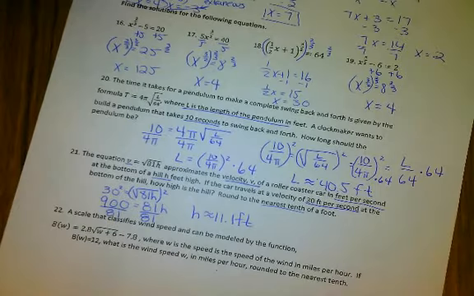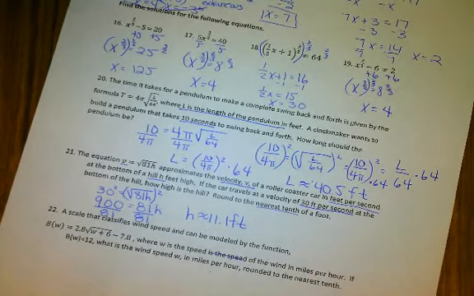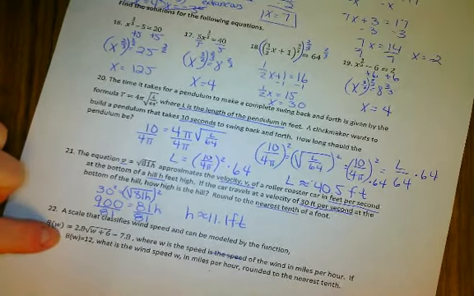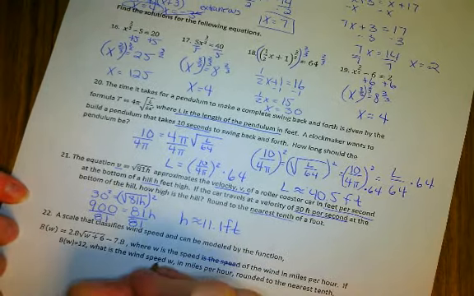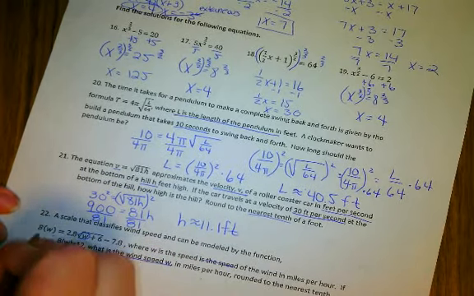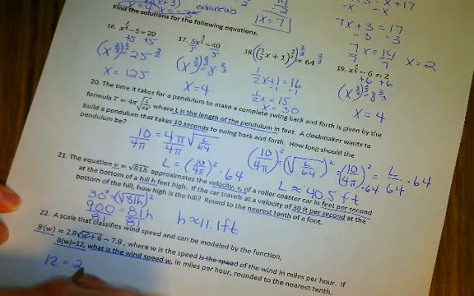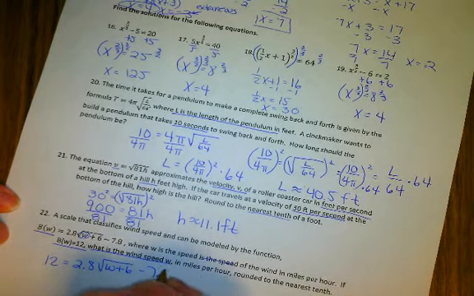Okay, all right, the last one, a scale that classifies wind speed can be modeled by the function B of W equals 2.8 times the square root of W plus 6 minus 7.8, where W is the speed of the wind in miles per hour. If the function B of W equals 12, what is the wind speed W? So what is this in miles per hour? All right, so I know what it equals. So 12 equals 2.8 times the square root of W plus 6 minus 7.8.